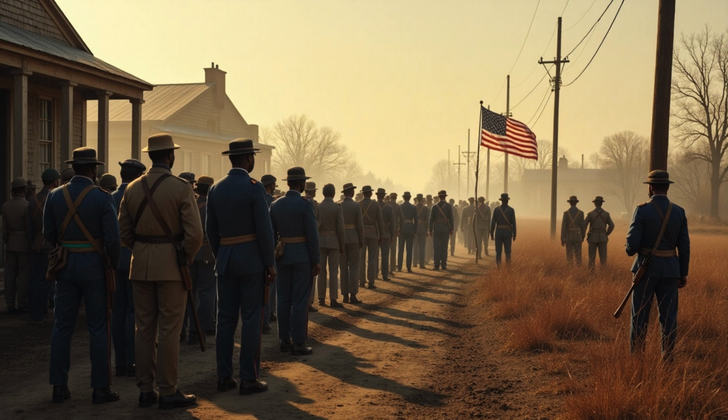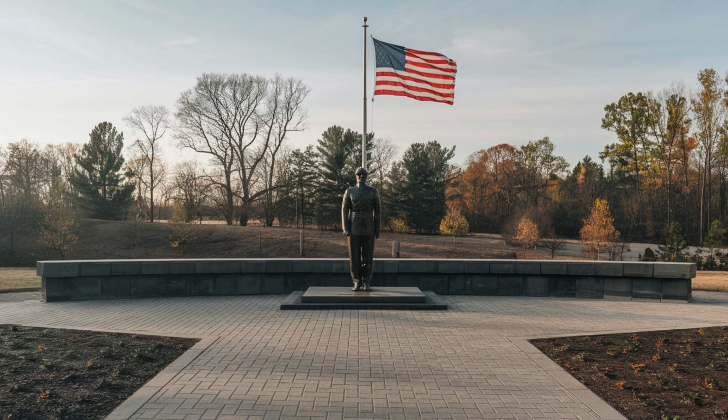Reconstruction followed, a time of rebuilding, new laws, and new struggles. Formerly enslaved people gained rights, but the South resisted change. The wounds of the war would take generations to heal. Even today, the Civil War's impact is everywhere, in politics and culture, in the way we remember history. It was a war that defined America. And now, you know the story, simplified and hopefully a little more engaging.